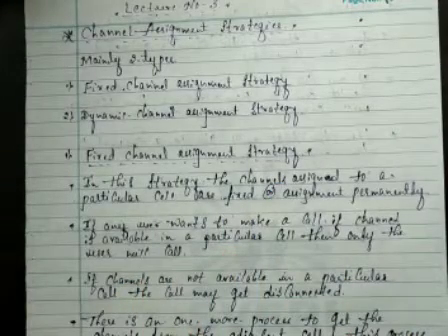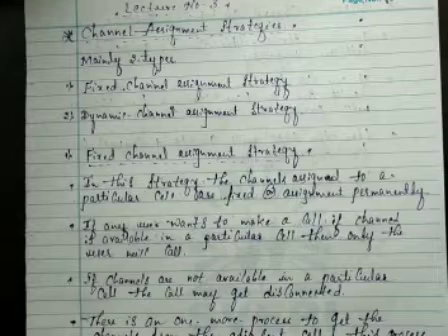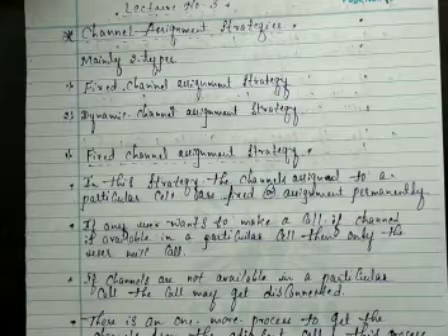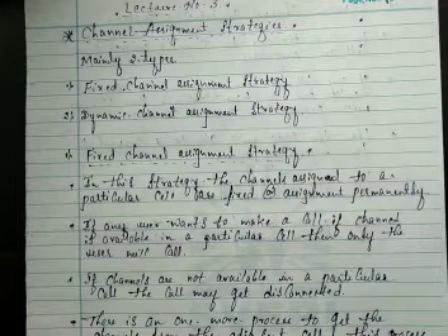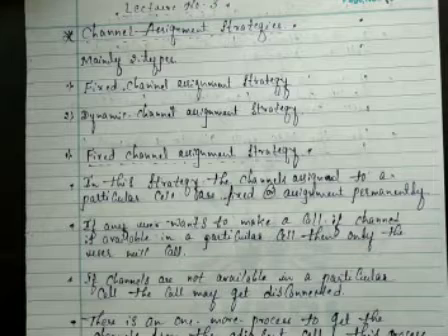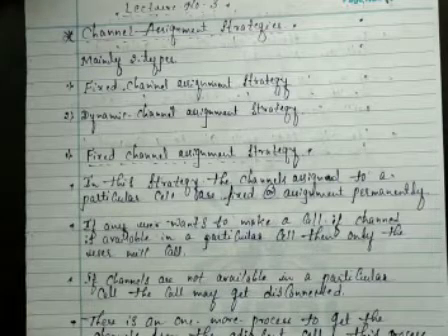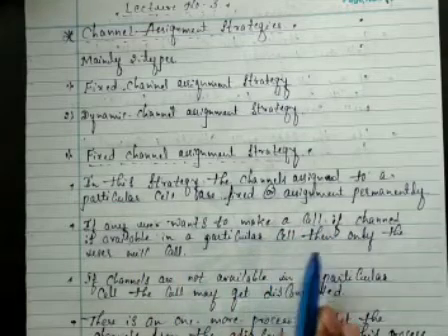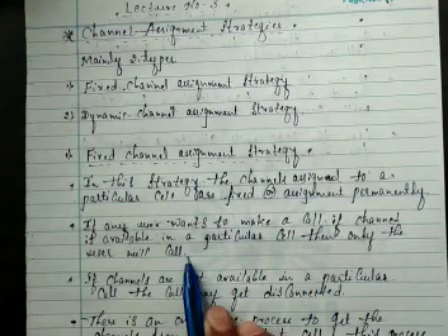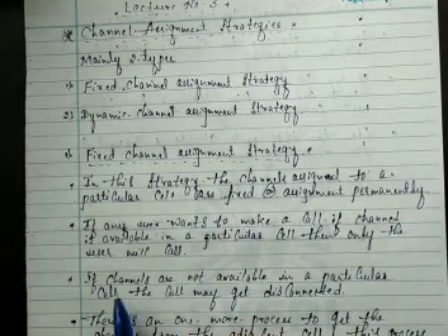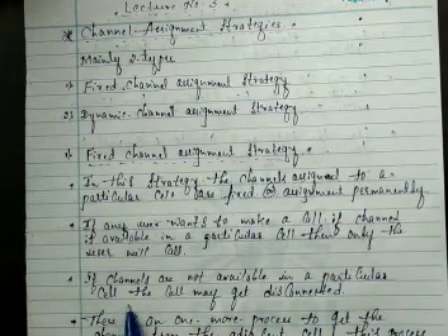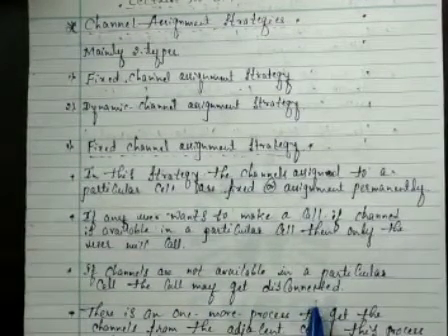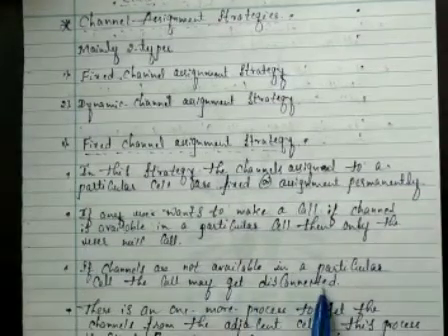If a particular cell has 8 channels and all 8 channels are allocated to other users, and no channel is present in that cell, then and only then will your call get disconnected. That is, if any user wants to make a call and a channel is available in a particular cell, then only the user can call. Otherwise, your call may get disconnected. If channels are not available in a particular cell, the call may get disconnected.